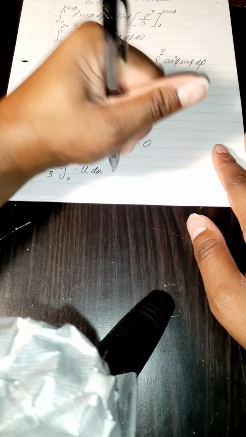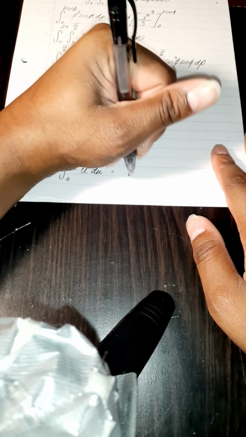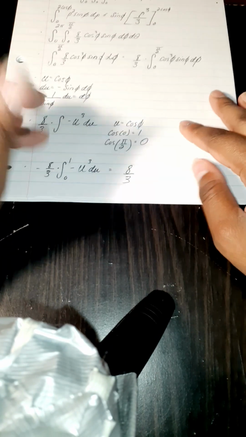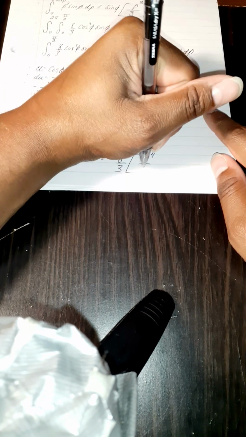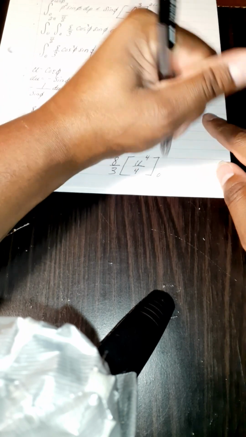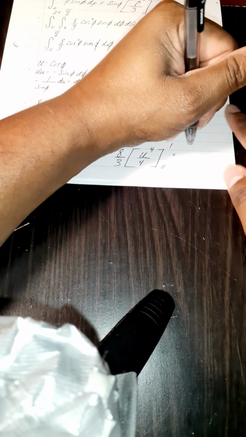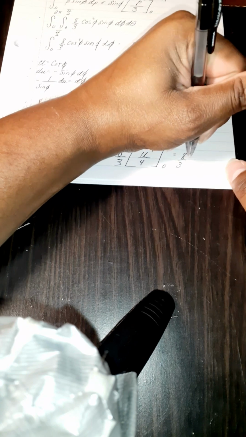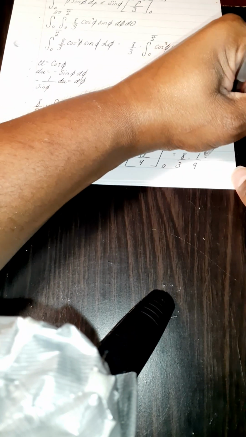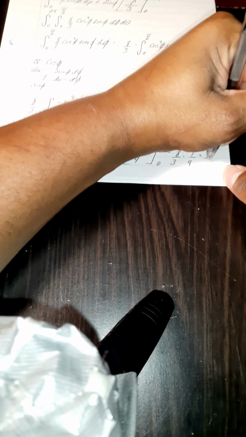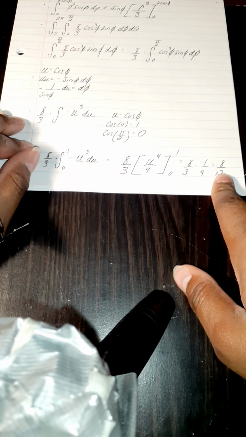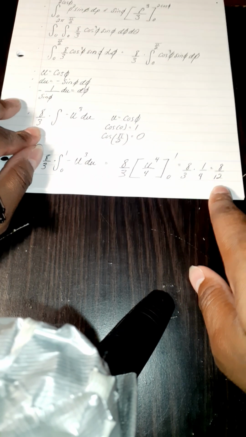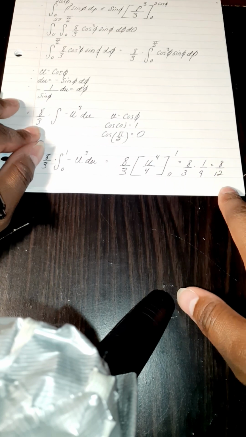du. So now we know that two negatives will give us a positive. So this would be 8 over 3 times u to the 4th over 4, from 0 to 1. So this is essentially 8 over 3 times 1 over 4, which is 8 over 12. And we can reduce 8 over 12 down to 2 over 3 if we divide both the numerator and denominator by 4.